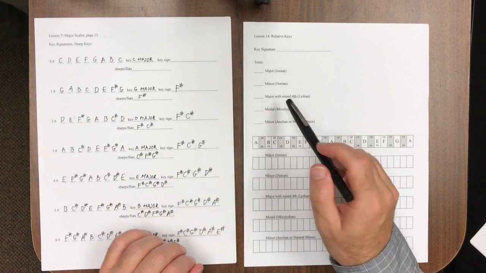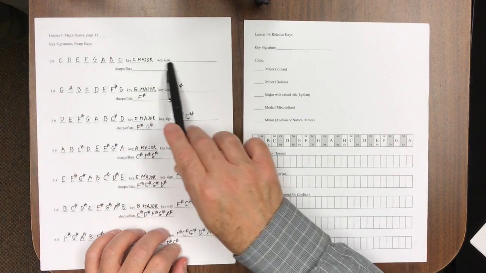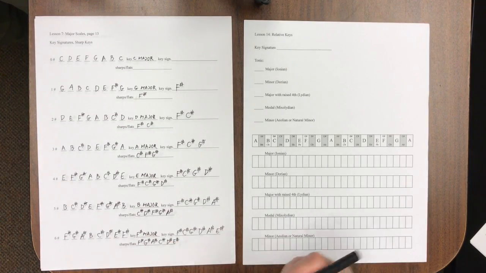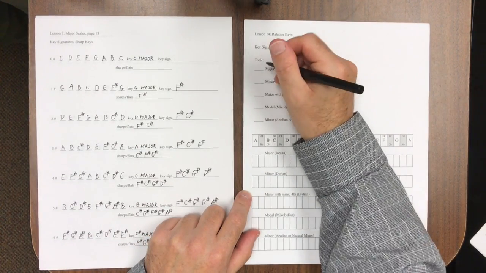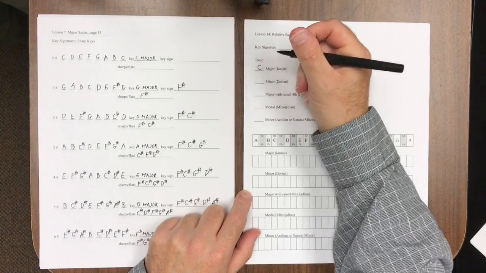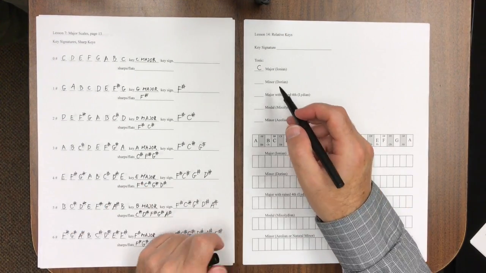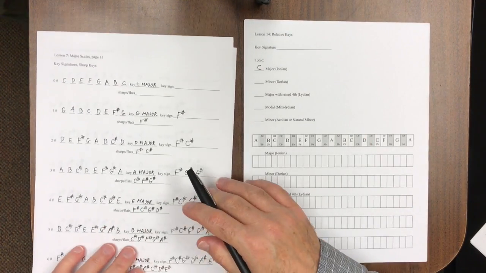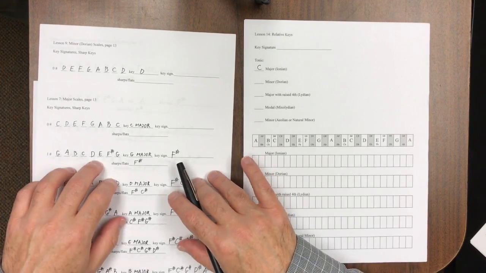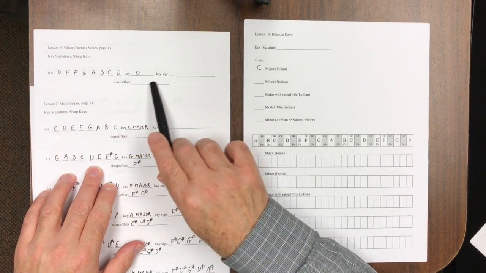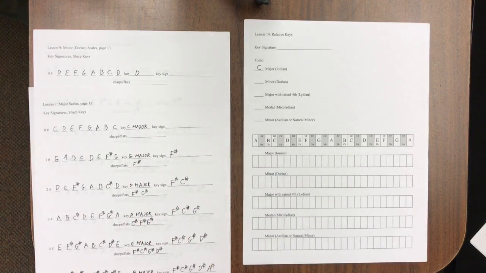So for the major, the key with no sharps or no flats is C major. So the tonic is C. For the minor in the Dorian form, the key with no sharps and no flats is D minor, D Dorian.